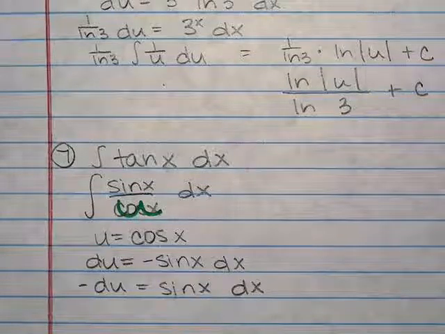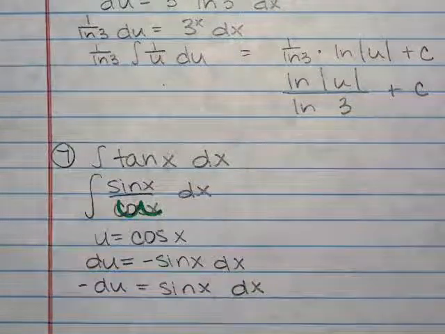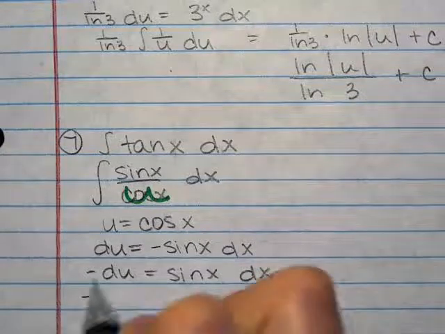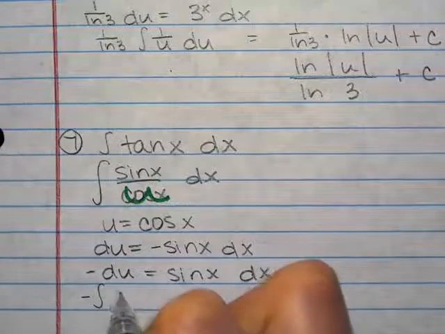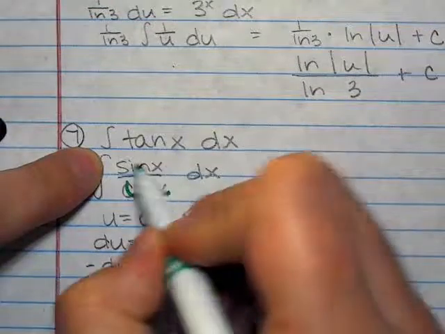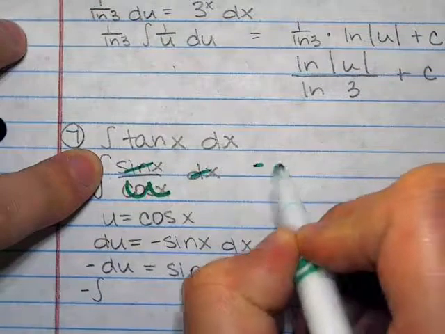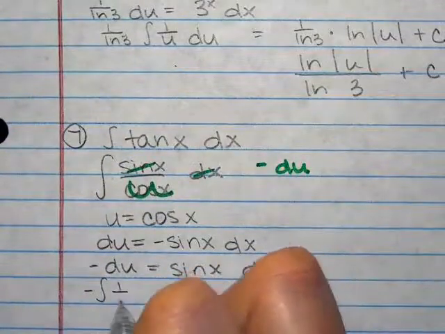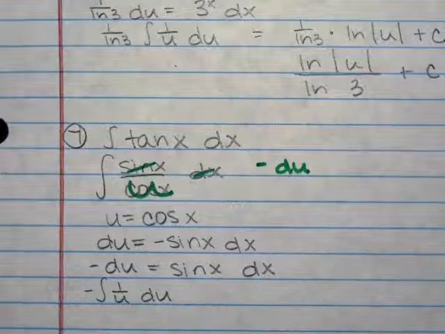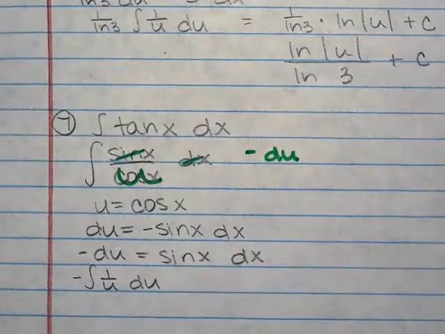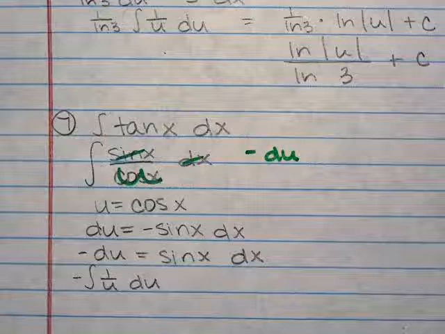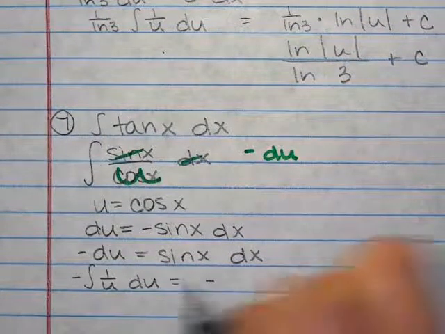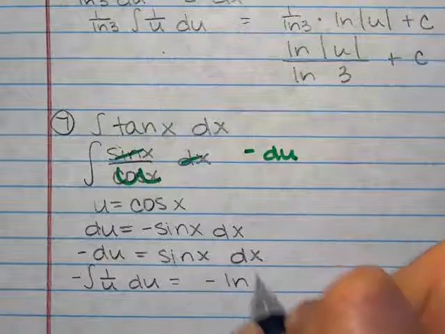Where are we at? Okay, so we got the negative in the front. We got the 1 over u. Oh, so I was saying I've got these two are the negative du. Okay, so that's what I've got. So I got negative 1 over u du. And when I integrate that, what do I have? Negative ln u plus c. Okay.